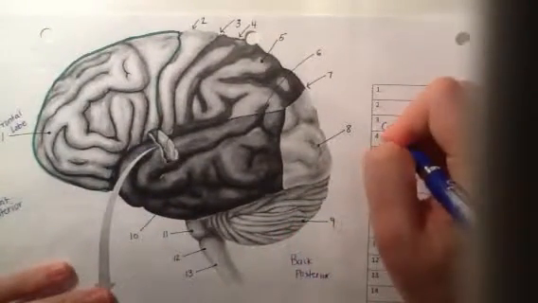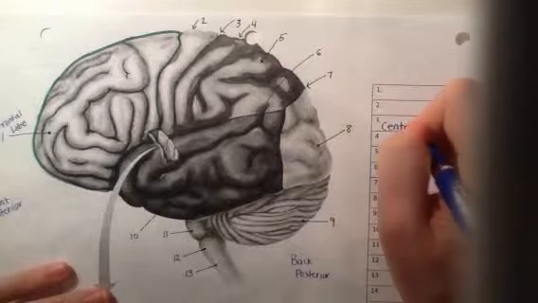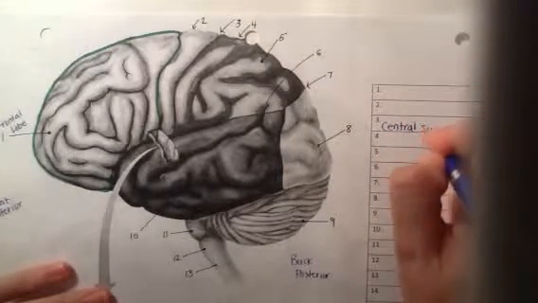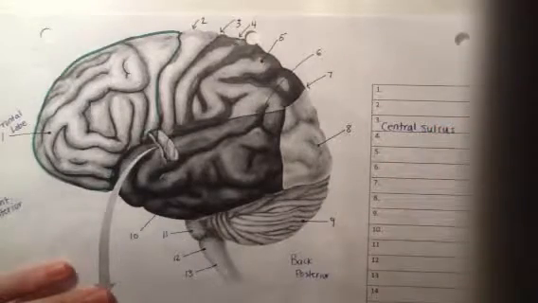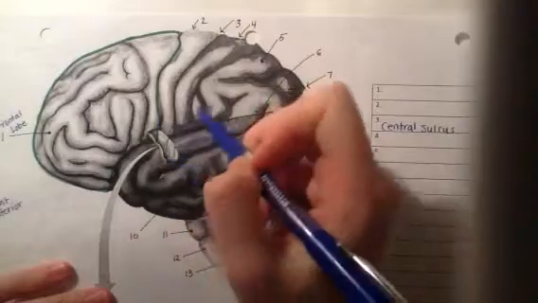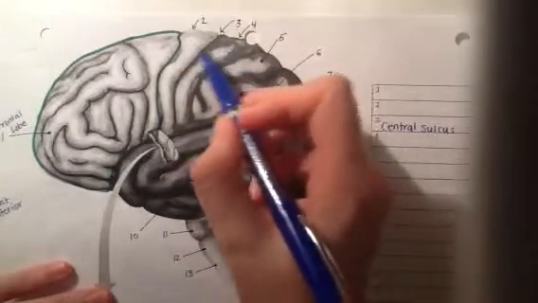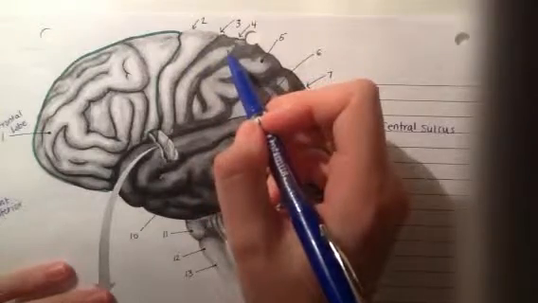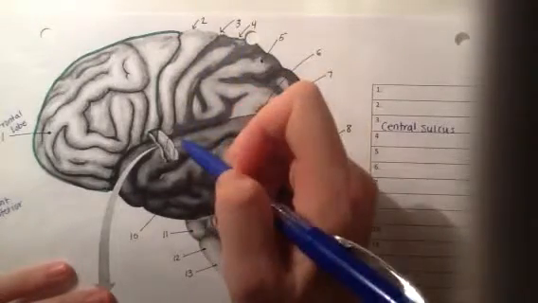So number 3 is the central sulcus. It is not a bump, it's a groove. There are 2 bumps that lie on the anterior and posterior portions of that central sulcus.